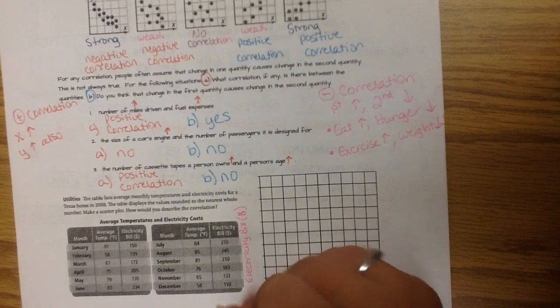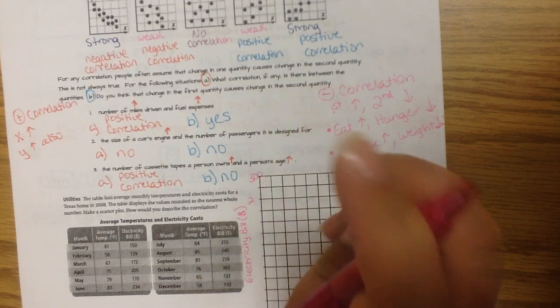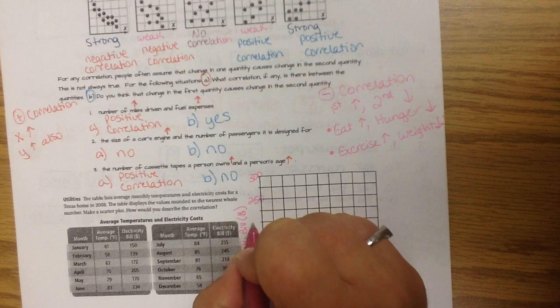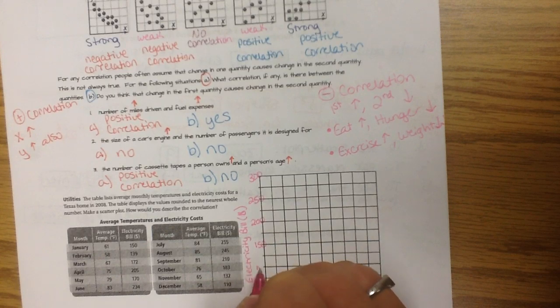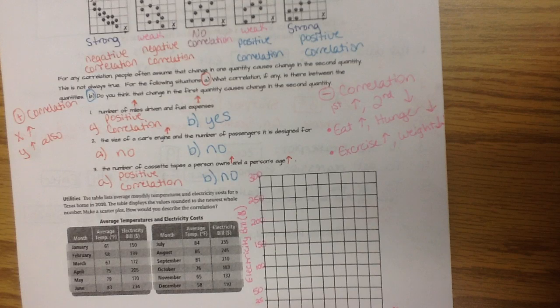What am I going to do? Let's see, if I do 300 here, 250, we'll go by 50s. 200, 150, 100, 50, we'll make this 0 down here, but that one will be 25. Okay, so 0 is not drawn in, but it's right there at the bottom.